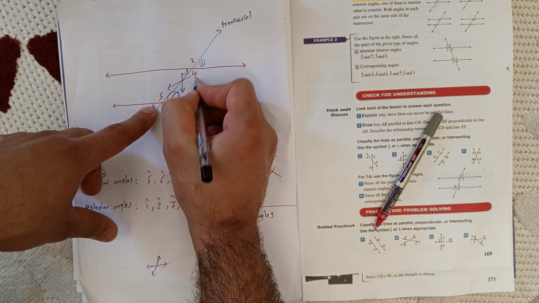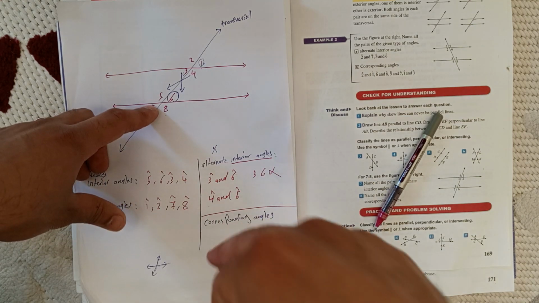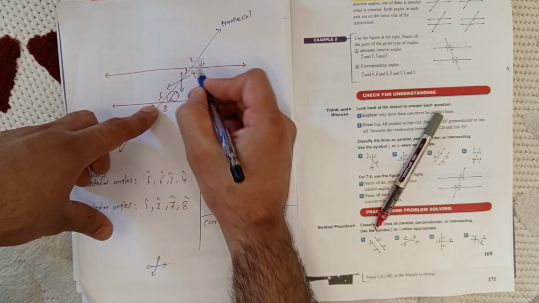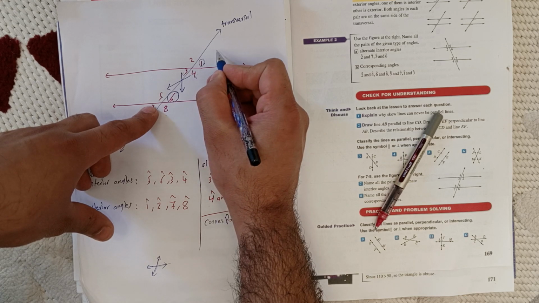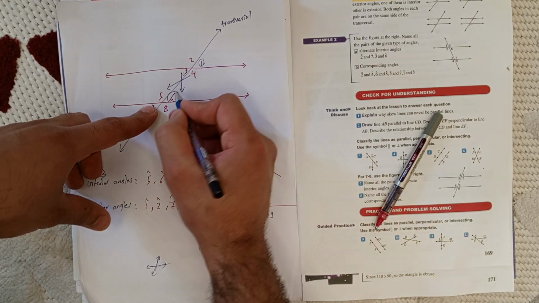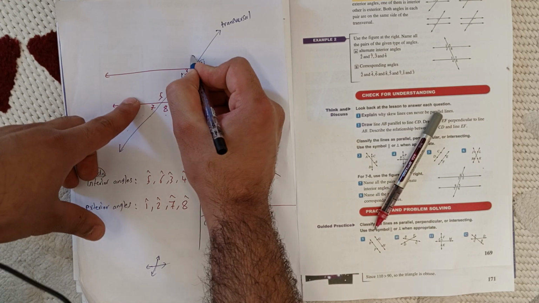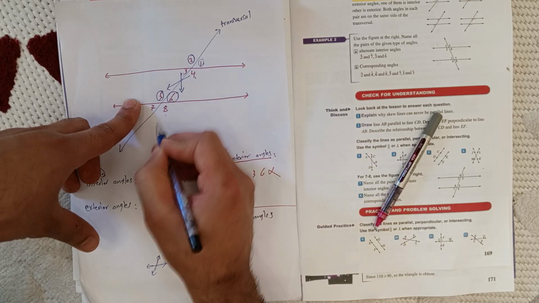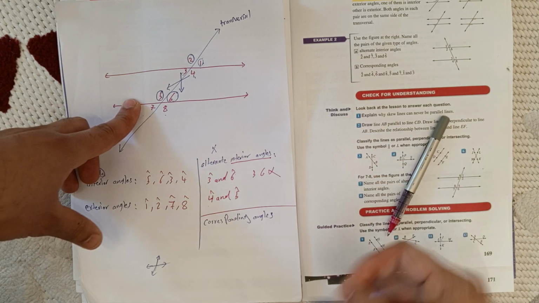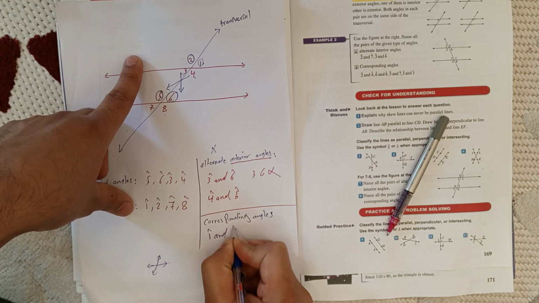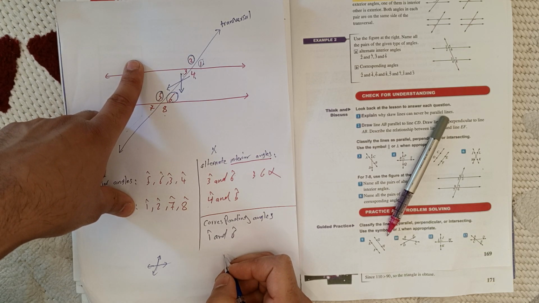We cannot choose 4, because angle 4 is an obtuse angle and this one is an acute angle, in a different direction. This angle is up, this one is down. So we write angle 1 and angle 6 are corresponding angles.